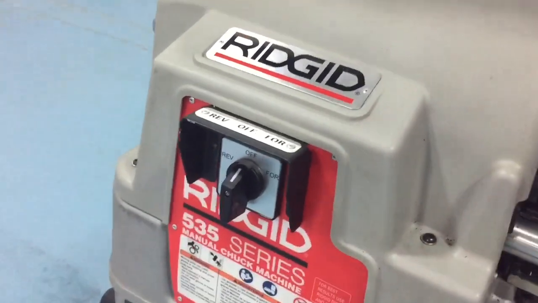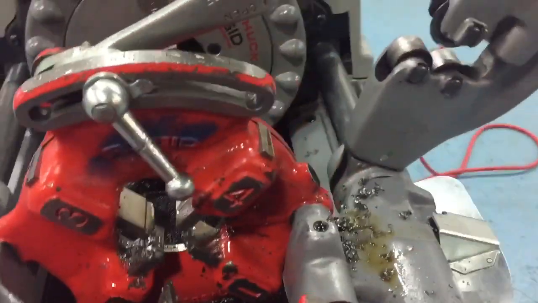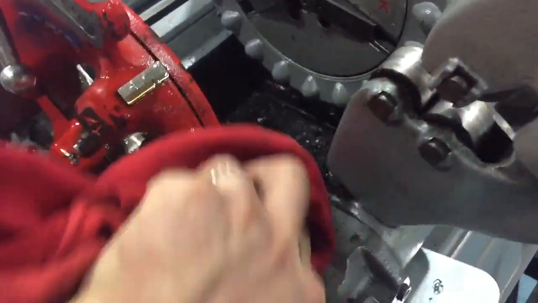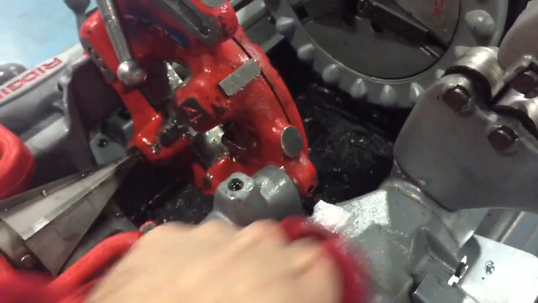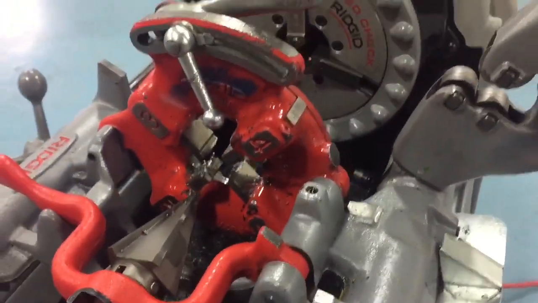clean it all up. And of course we're going to have it in the off position while we're cleaning it. So once it's in the off position, we can use a rag and just clean up all the oil and stuff on the threader and knock all the filings back down. I want to leave the equipment how we found it.